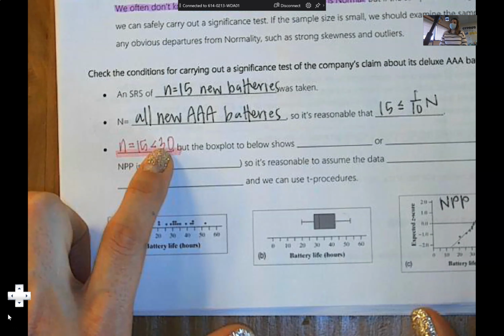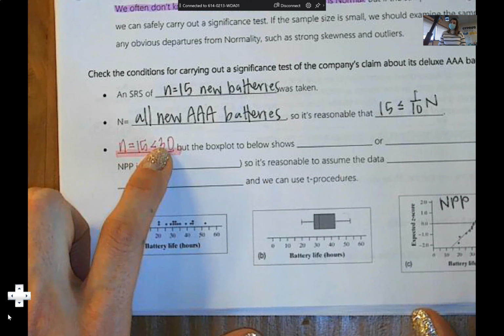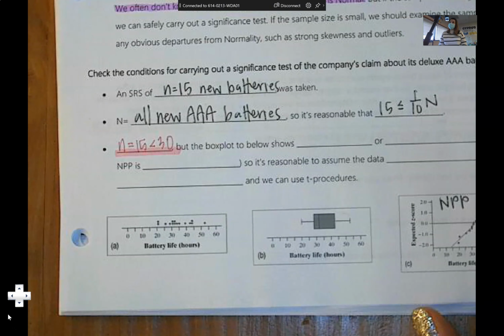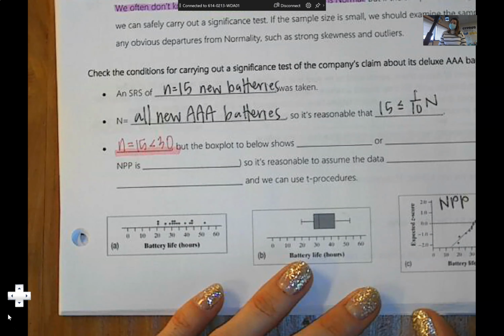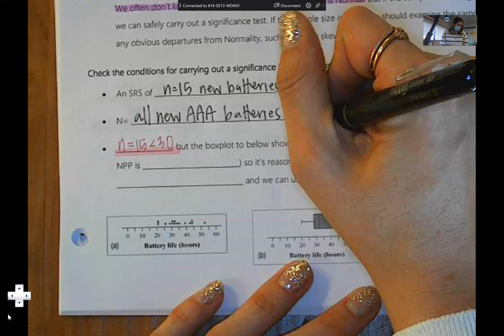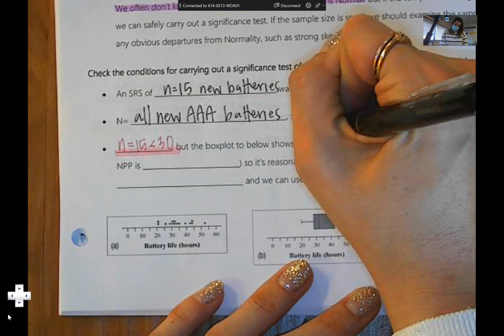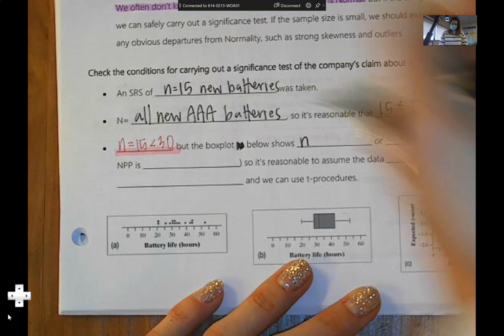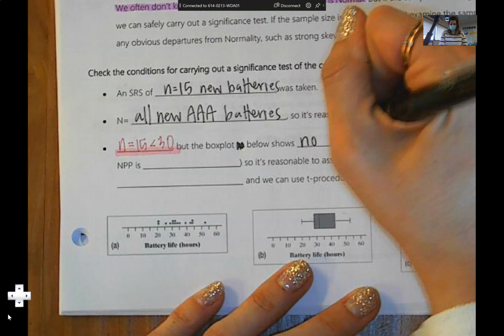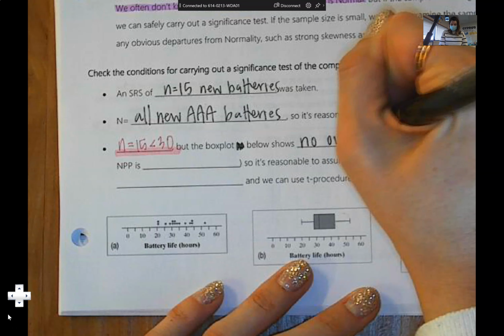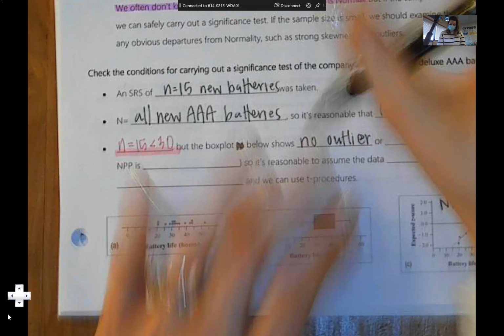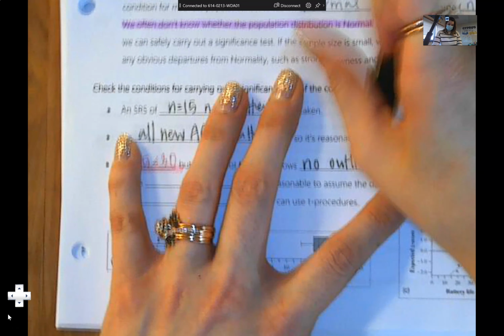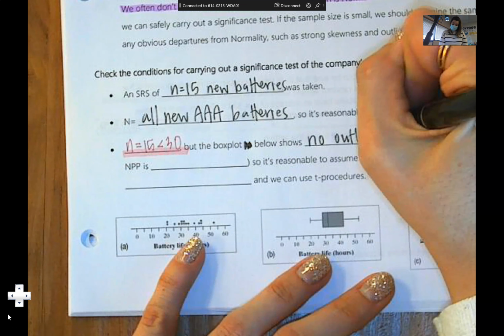So n is equal to 15, which is less than 30, but the box plot below shows no outliers or strong skew.